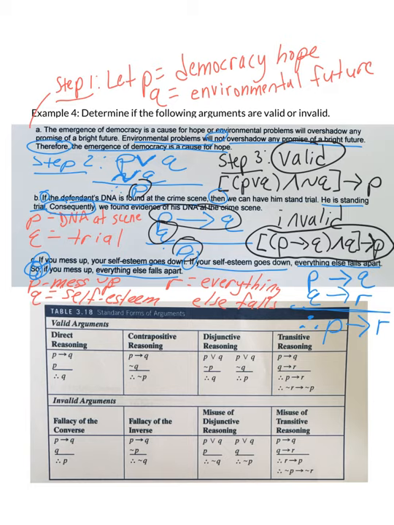Now we're ready to see if we can find an exact match. If not, we would have to do a truth table. However, I do see, yay, an exact match. It is right here, which is the top row for valid. So this is a valid argument. If it asks you why in the homework, by transitive reasoning. So now we know it's valid for the final answer.